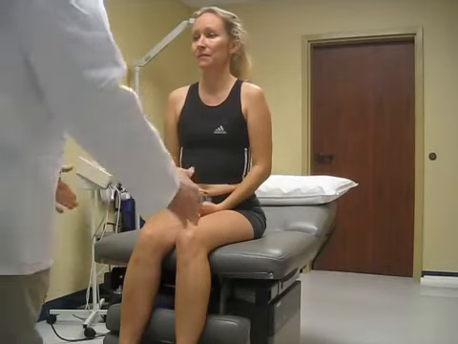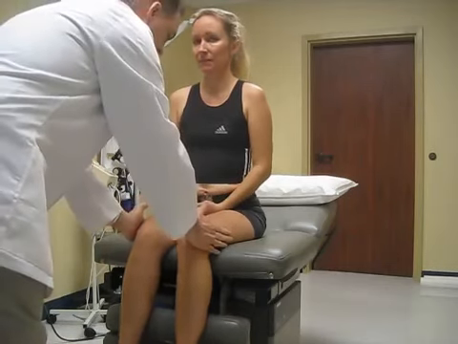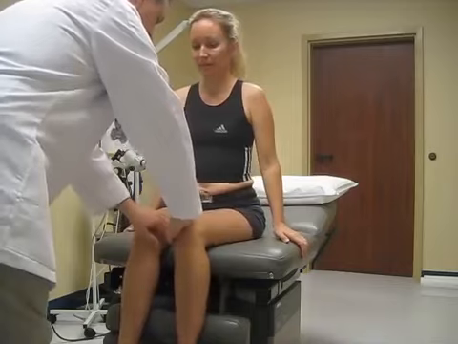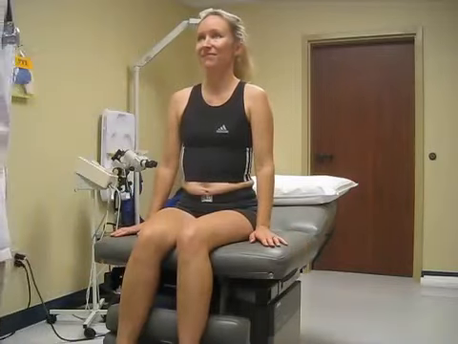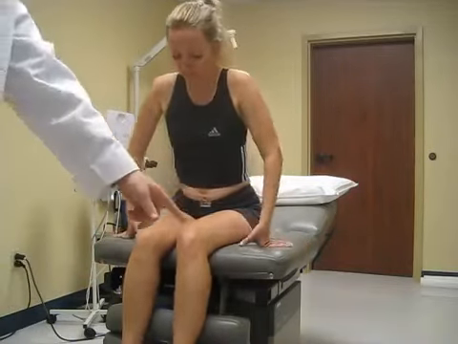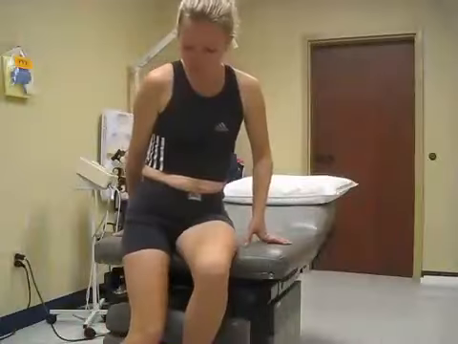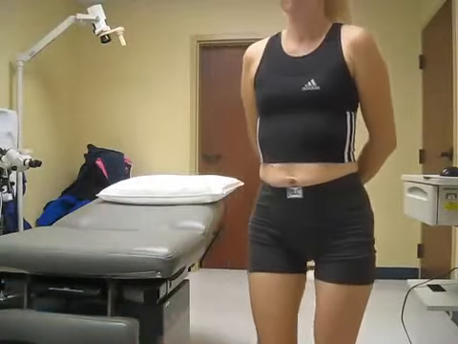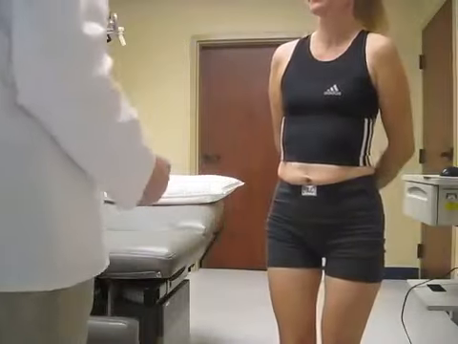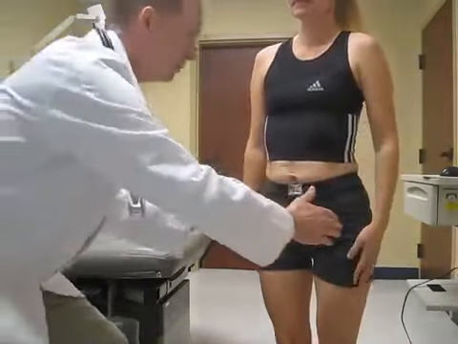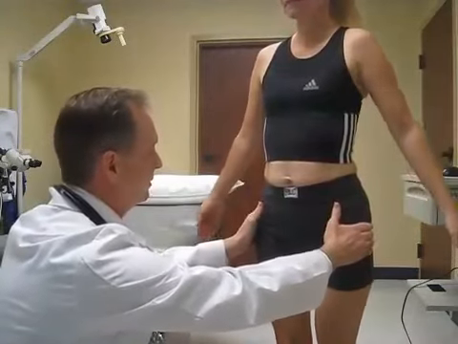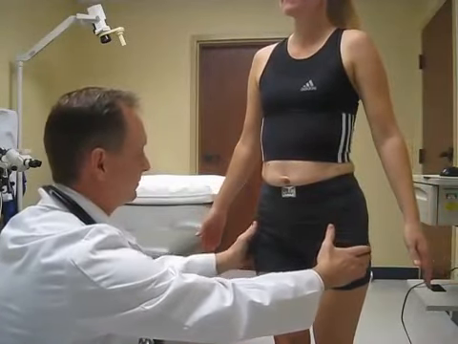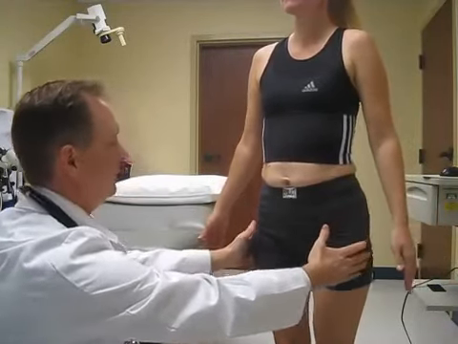So we're going to check for abduction, push into my hand. And adduction, pushing in. Good. Well, all are 5 out of 5. I'm going to have you stand up, maybe over here. Okay. And I'm going to inspect and palpate the hip joint, looking for redness, swelling, deformity, tenderness, nodules, crepitus, and symmetry. And everything is great.